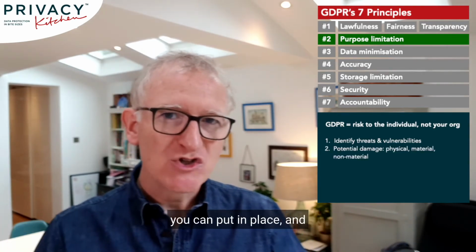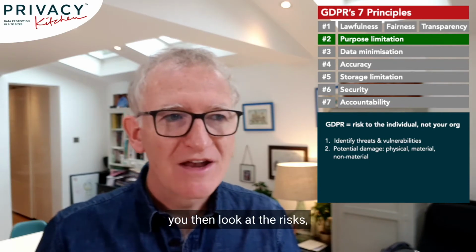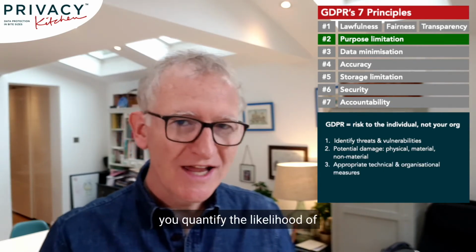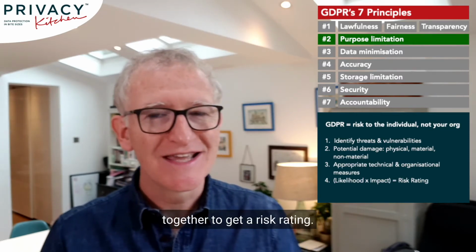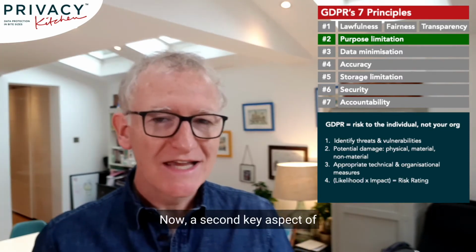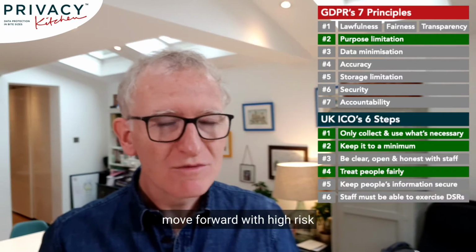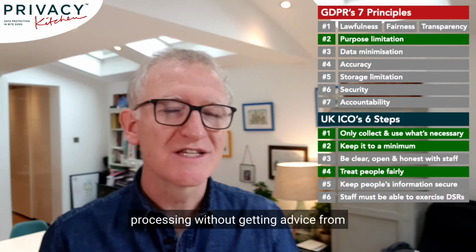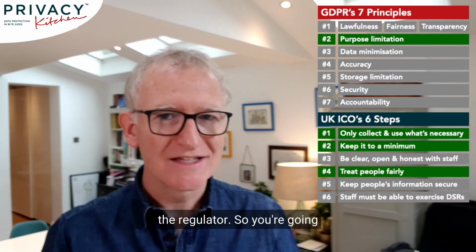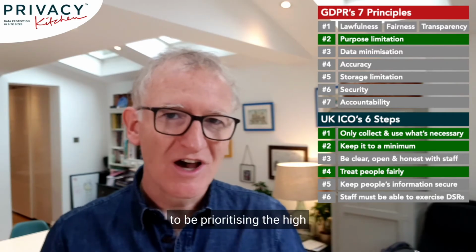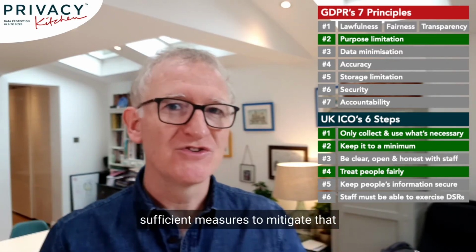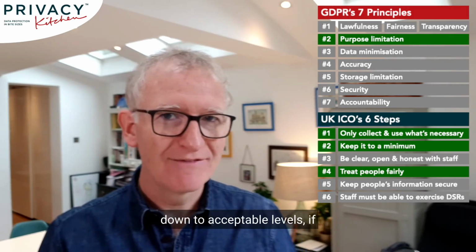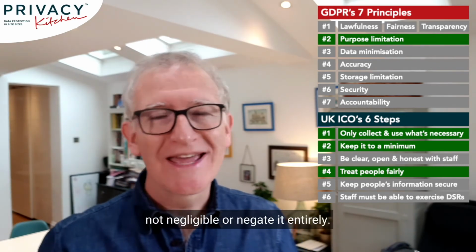You look at the measures you can put in place, and you then look at the risk and you quantify the likelihood of them happening and the impact if they do, and you combine them together to get a risk rating. Now, a second key aspect of GDPR and risk is you can't move forward with high risk processing without getting advice from the regulator. So you're going to be prioritizing the high risk, which this will likely be, put in place sufficient measures to mitigate that down to acceptable levels, if not negligible or negate it entirely.